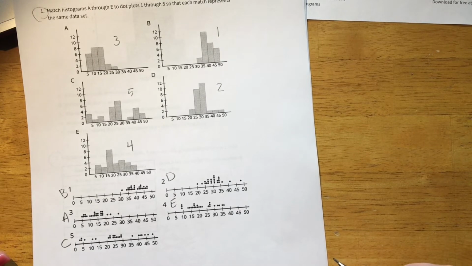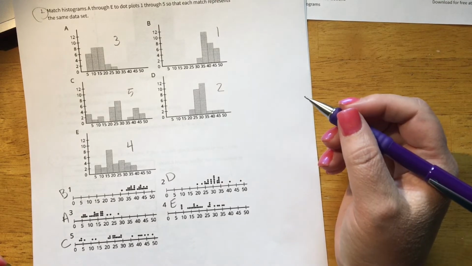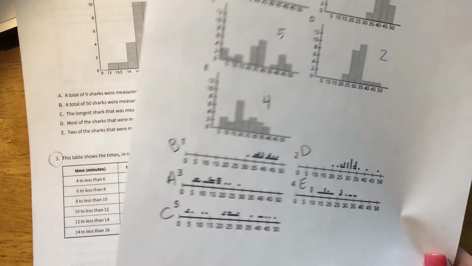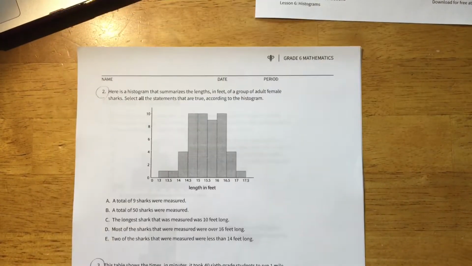So now we know how those match up. I hope you did that right. If not, fix your mistakes. Take a look at those closely and see if you can figure out why those match up the way they do, okay? Let's take a look at number 2 now.